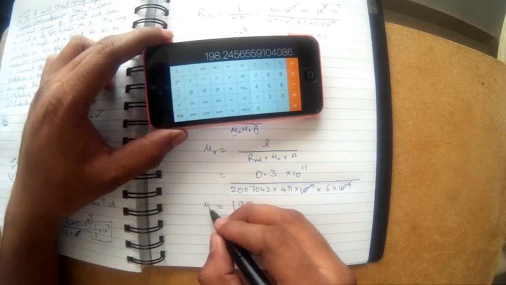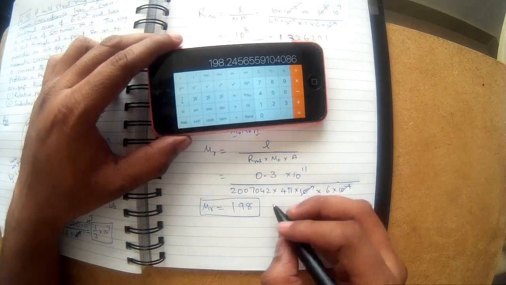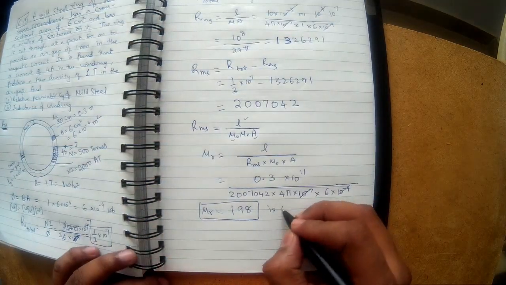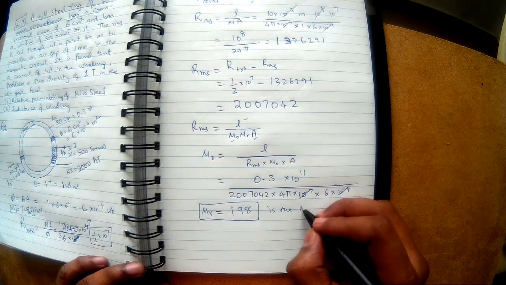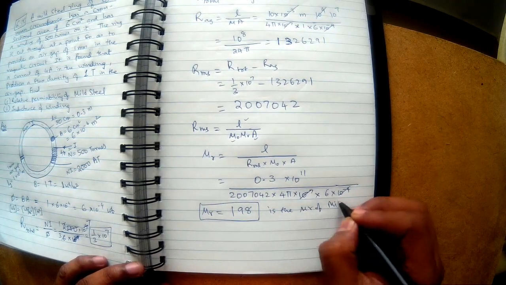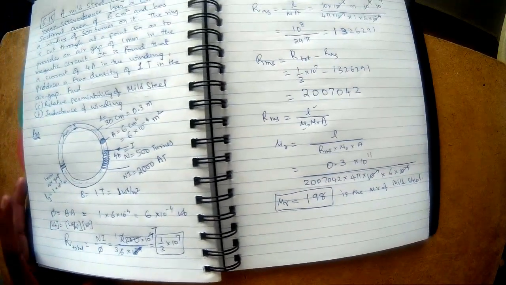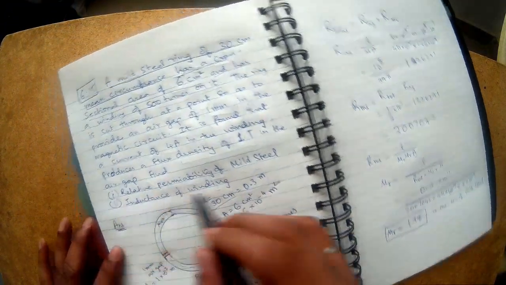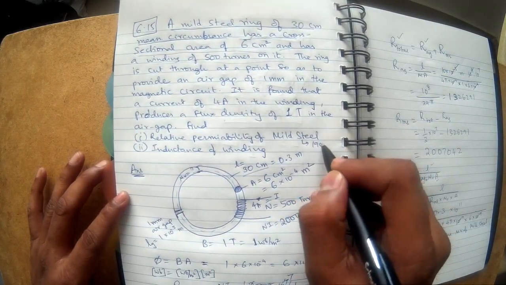So it is a unitless quantity, it doesn't have any units because it's a relative permeability. This is the mu r of mild steel. So that completes one part of the question, that is part 1 of the question. So here the answer is 198.